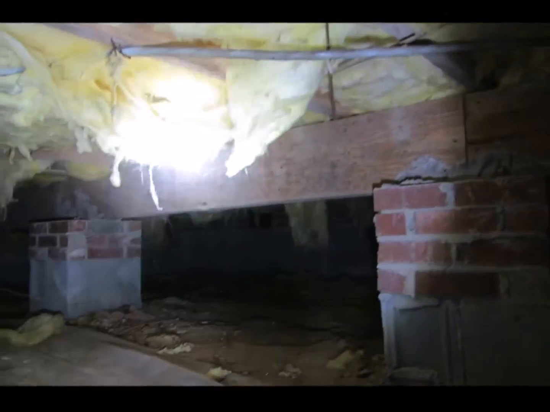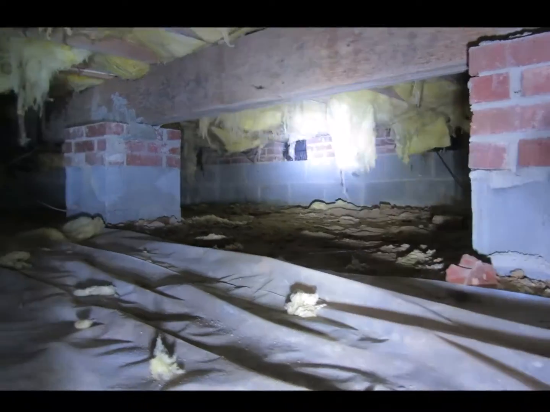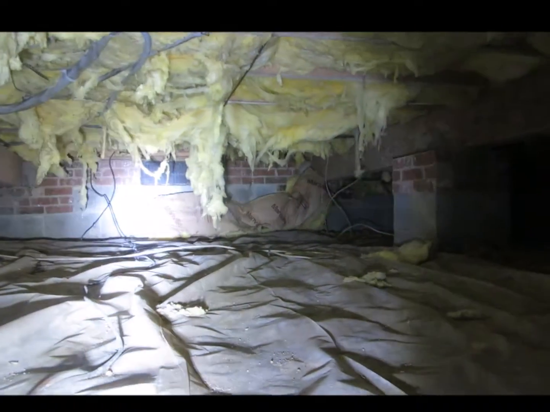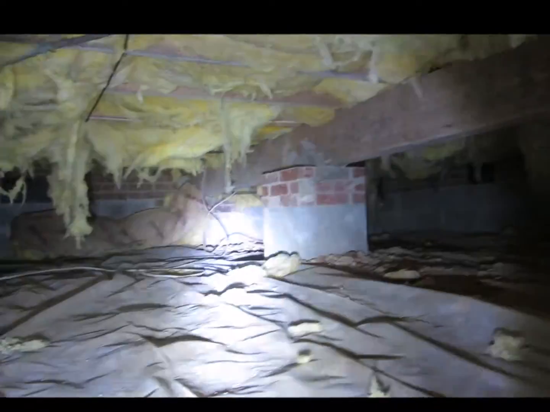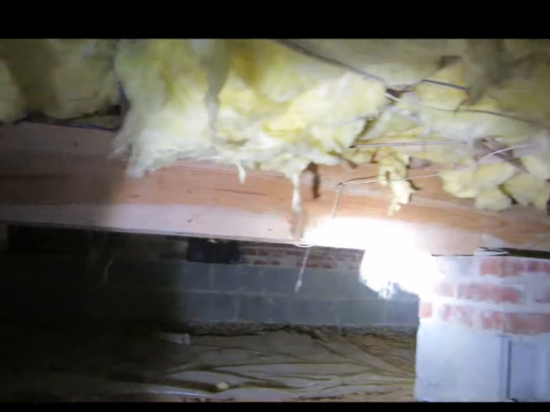Pulling down the insulation. This crawl space is definitely a candidate for moisture control by having a closed crawl space. There is a strong musty odor down here.